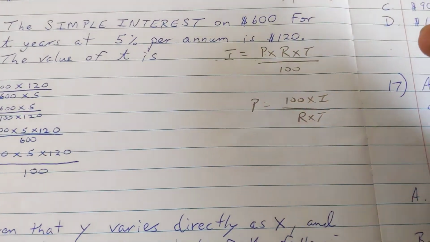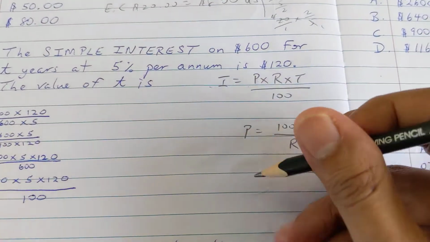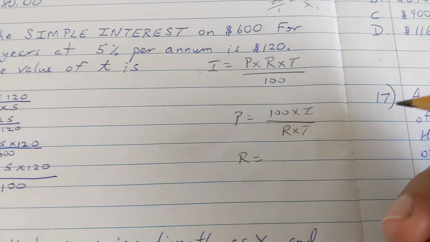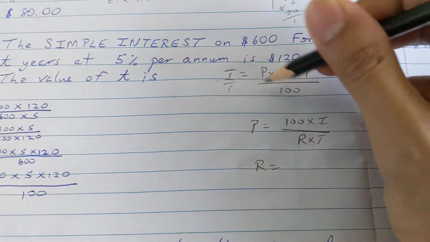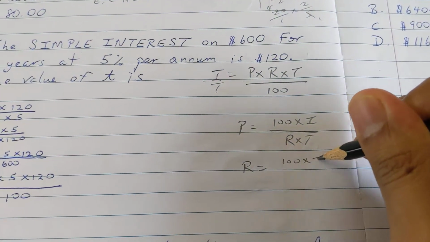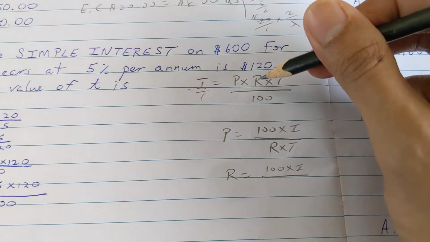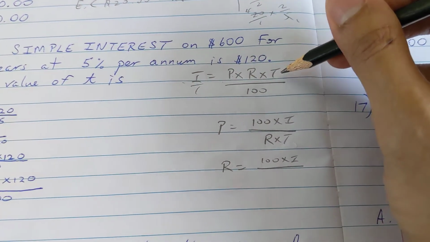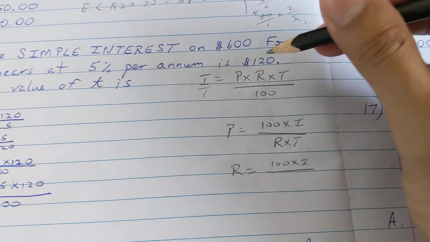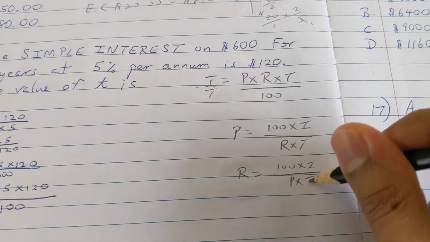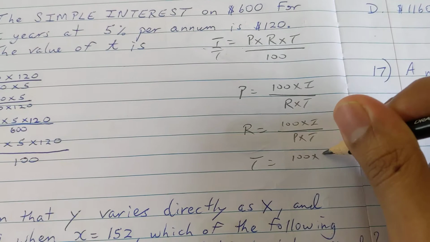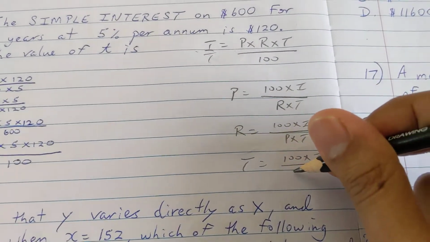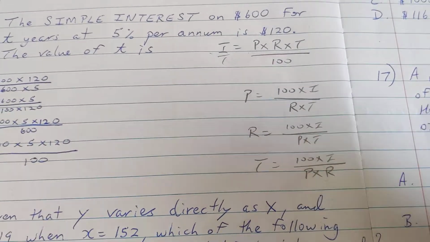Same thing for rate. If I wanted rate, the formula for rate would be, again, I cross multiply, so I'm going to get 100 times I. And I want rate by itself, so I need to get rid of multiply by P, multiply by T. The reverse of that will be divide by P and T. So that's what rate is going to look like. And same thing for time, it will be 100 times I, and the two letters that are missing are going on the bottom, principal by rate.